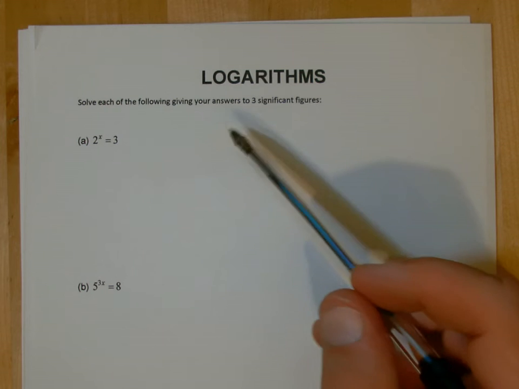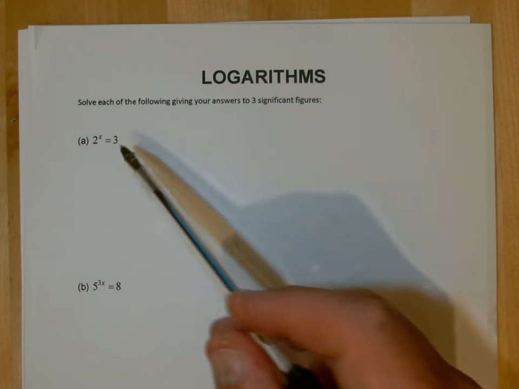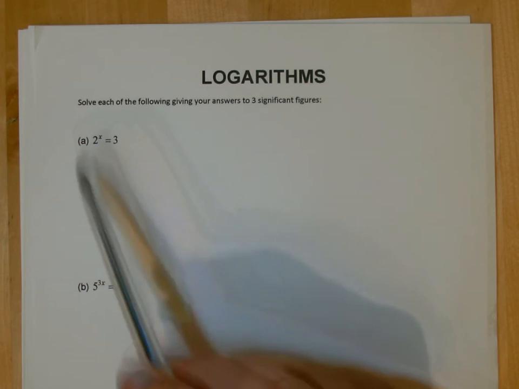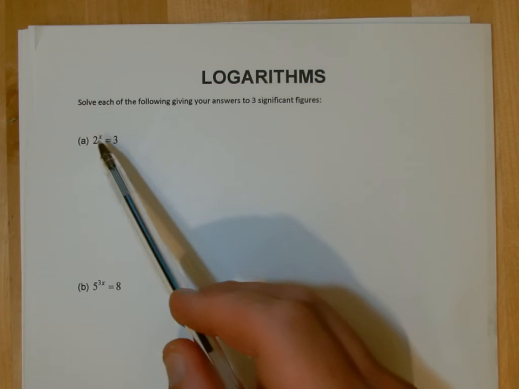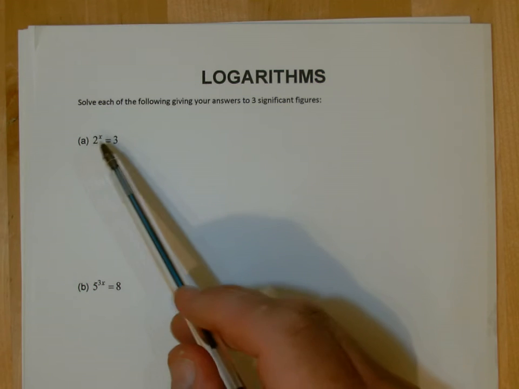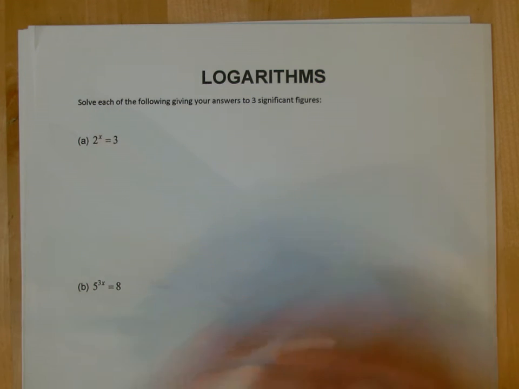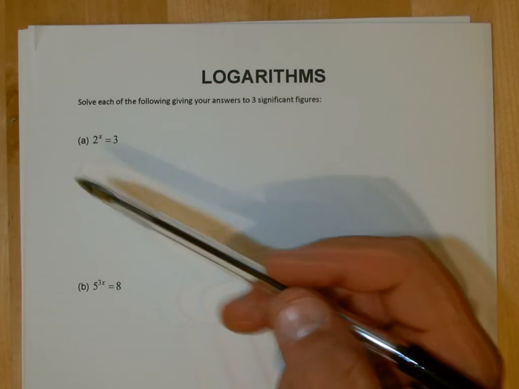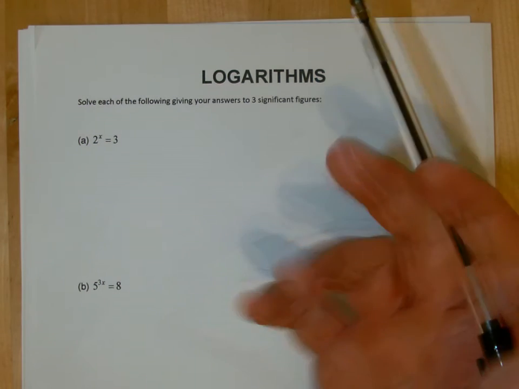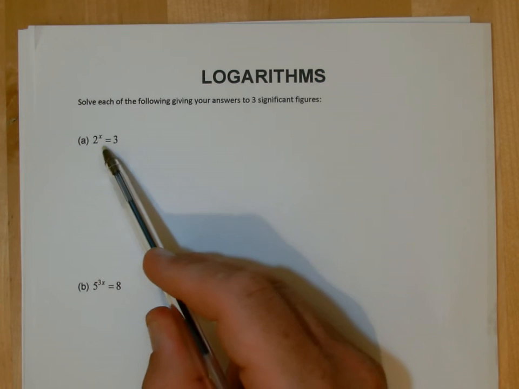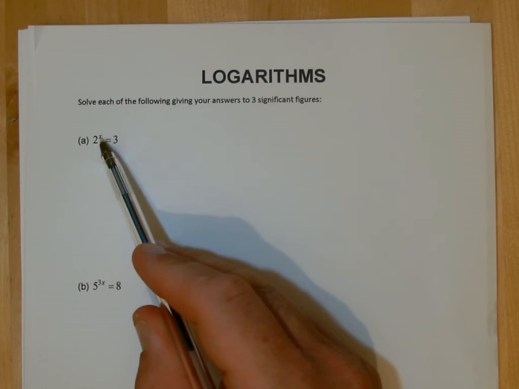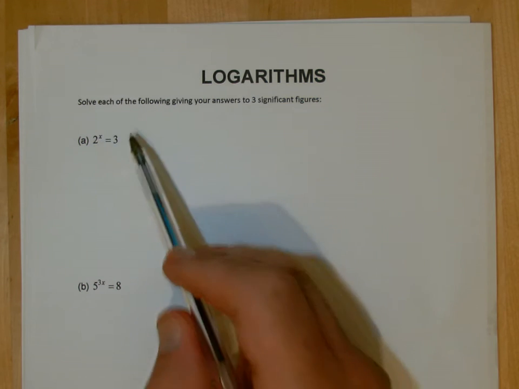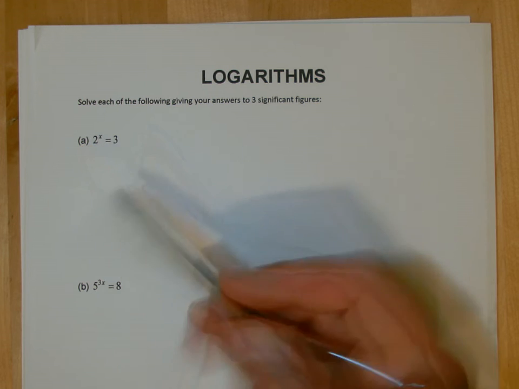Okay, solve each of the following, giving your answers to 3 significant figures. So this kind of gets us back to the idea that we discussed at the beginning, isn't it? When you have this type of question, how do you work out the power here? You weren't asked that at GCSE, so quite simply, you bring in a logarithm. To get the power x, you take the 2 over the other side and do the opposite. The opposite here is a logarithm.